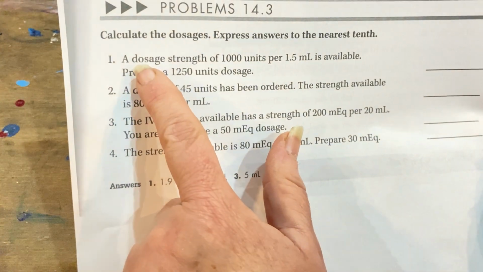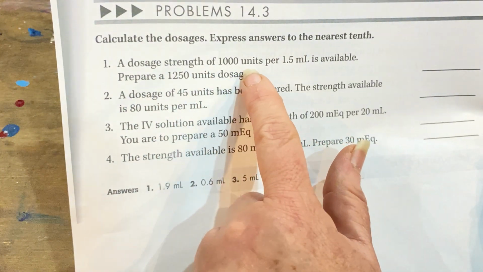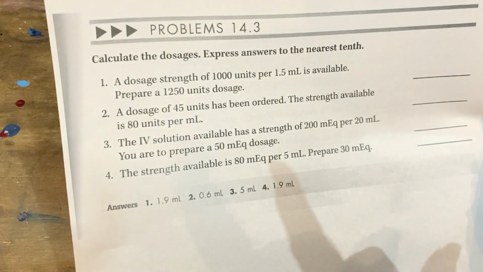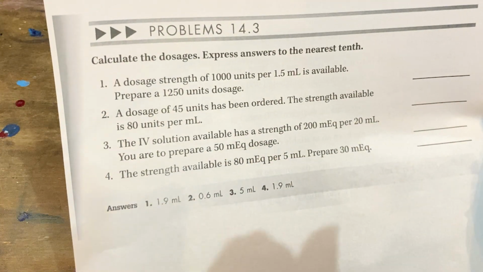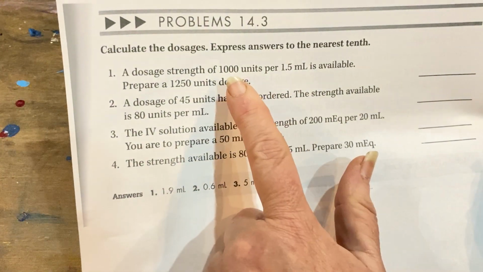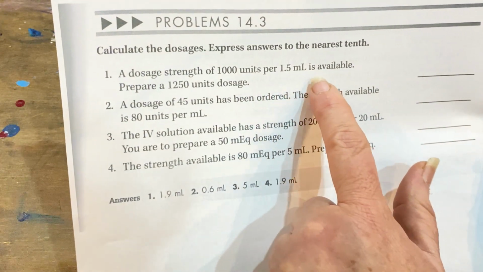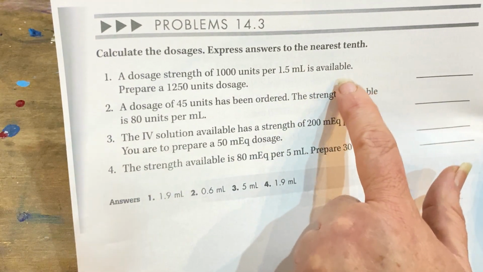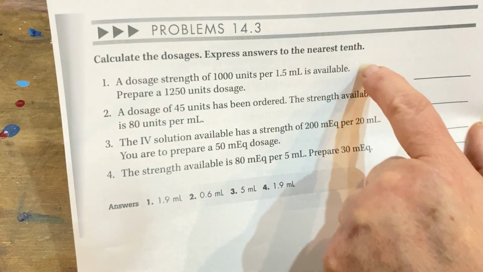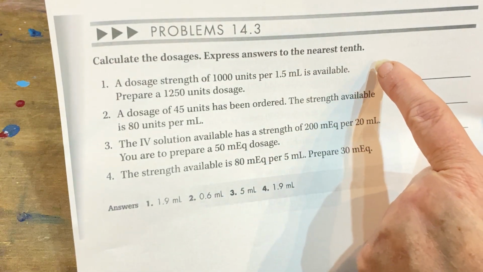Look at number 1. It says a dosage strength of 1,000 units. You're not freaking out. You are finishing reading. All you need is 2 things with the same last name to know where to put them. So 1,000 units per 1.5 milliliters is available. So is that the order or what you got? That is what you have on hand, this one. Now, it's not in the same order, but you're not freaking out.